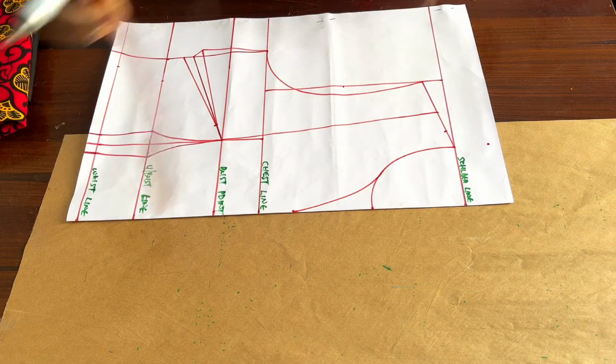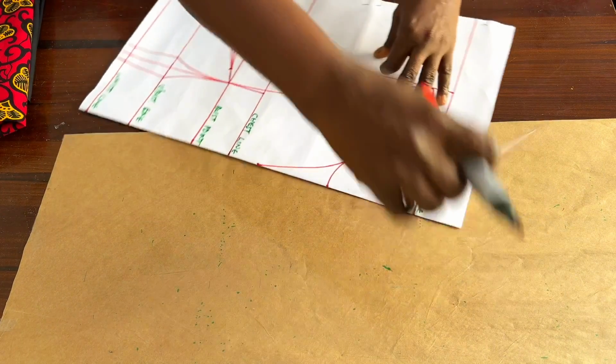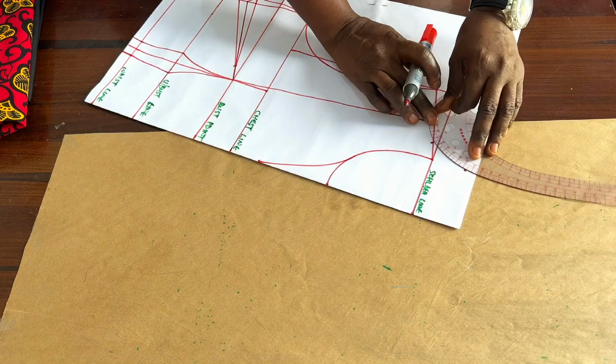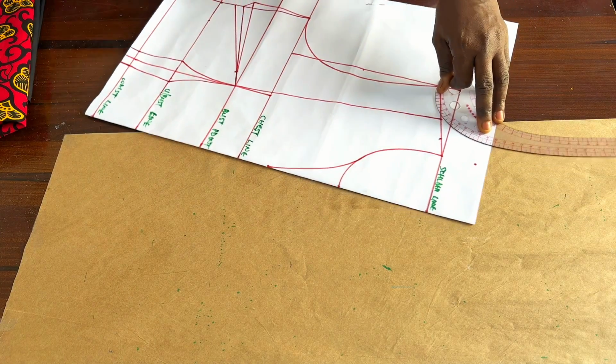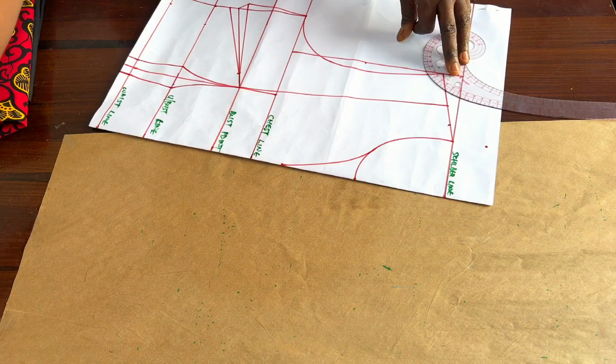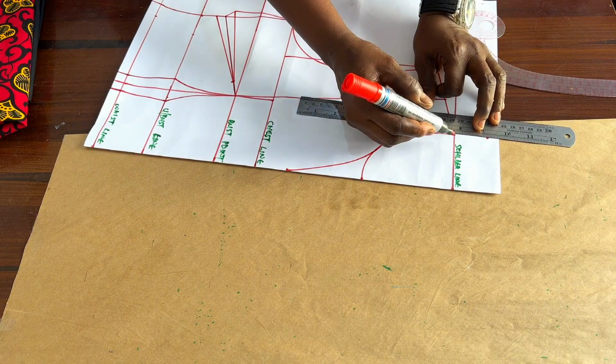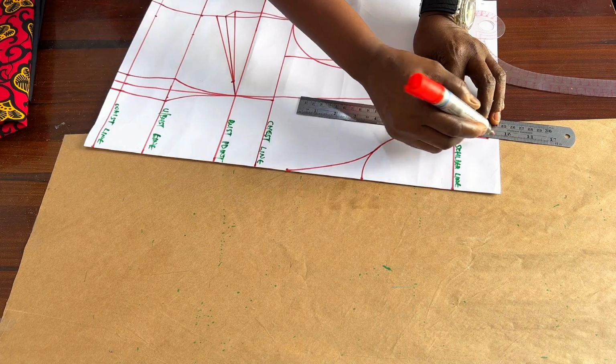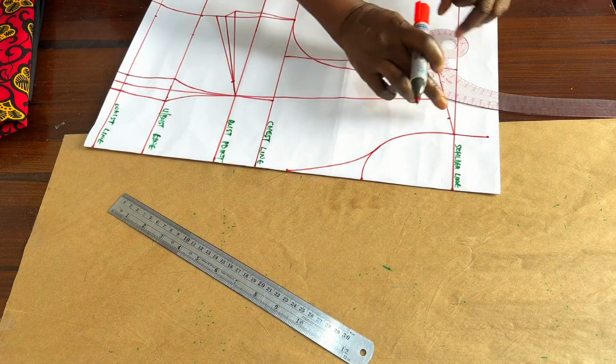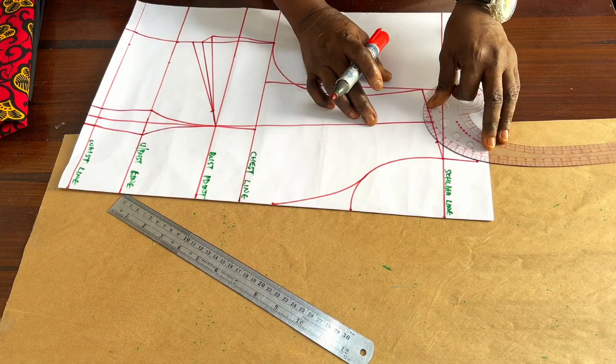Then grab your cuff rule to connect it. So you can first of all connect this. Mark it up straight, that 1 inch and 1.5 that you come up with. Connect it here. Then from there, connect to this point. Just this way.